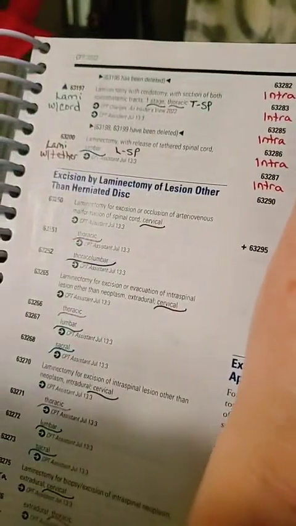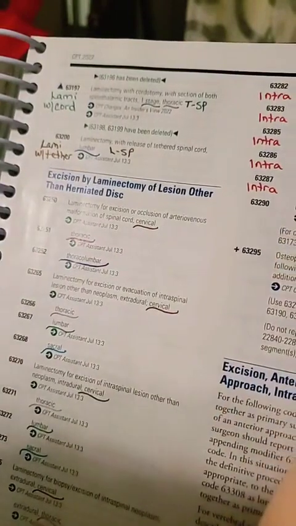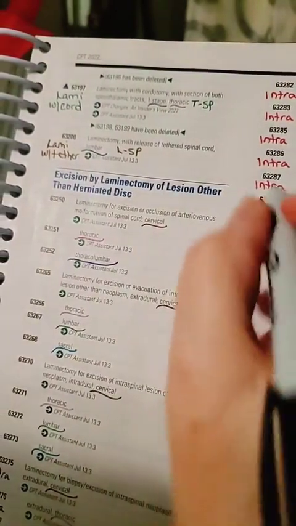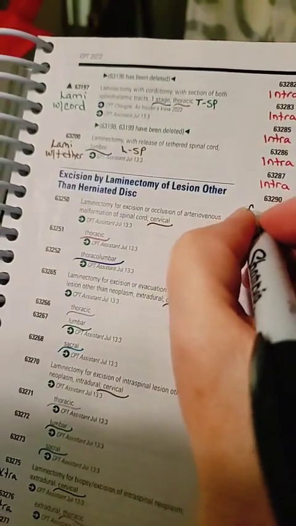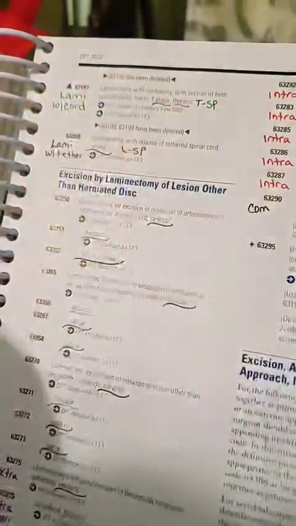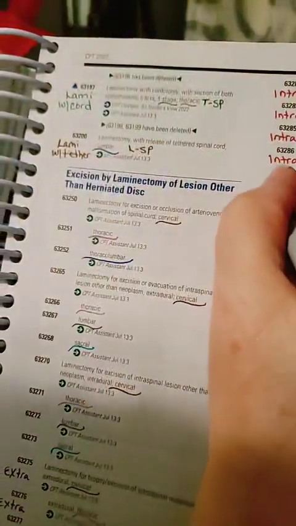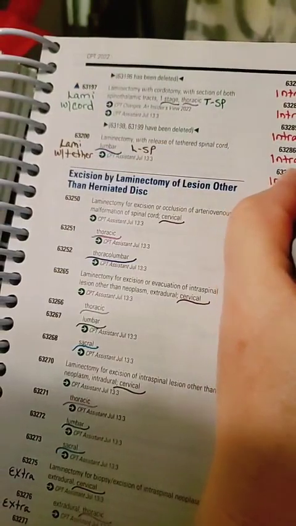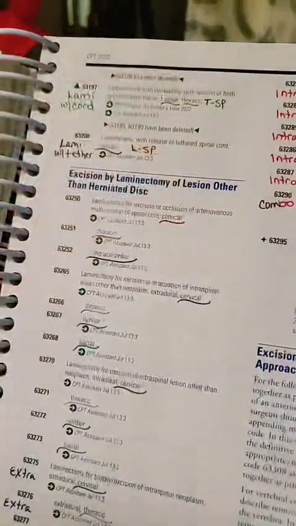And then we've got a combined intra and extra, any level. I'll even make the word red and black combo.